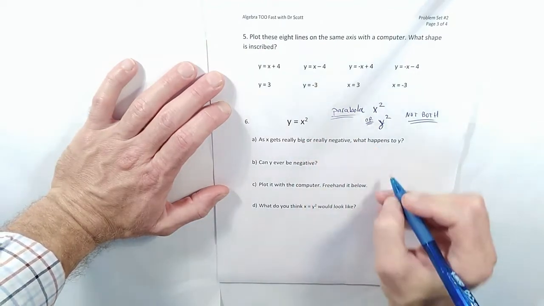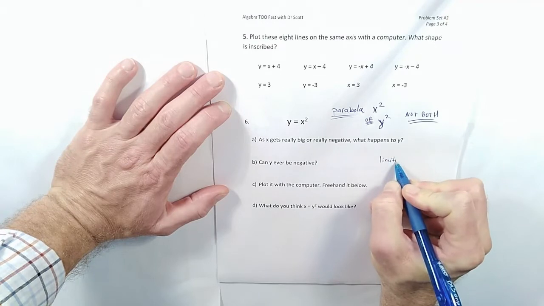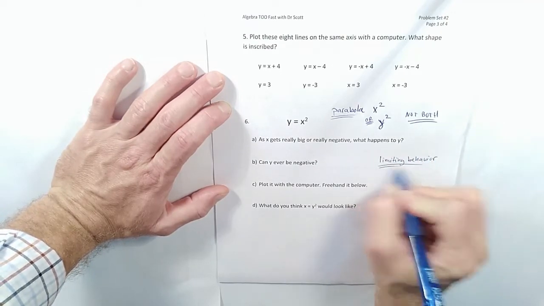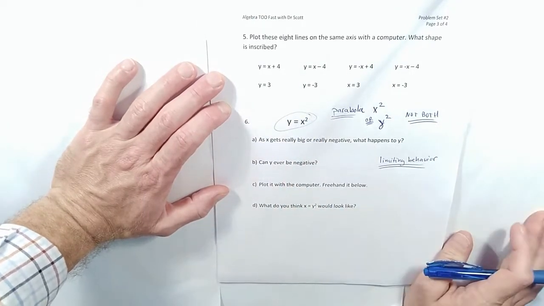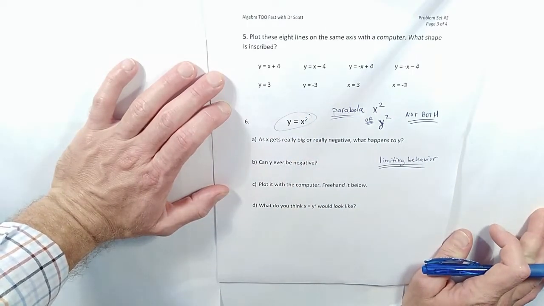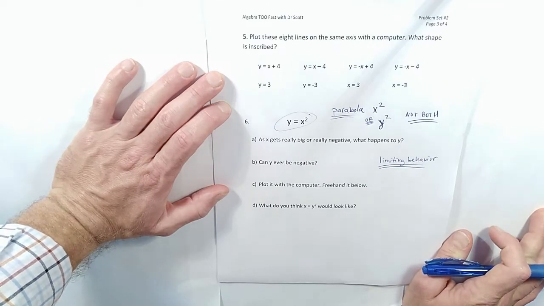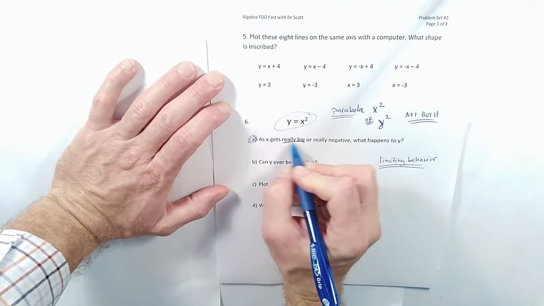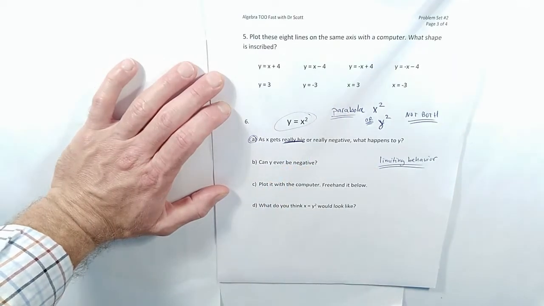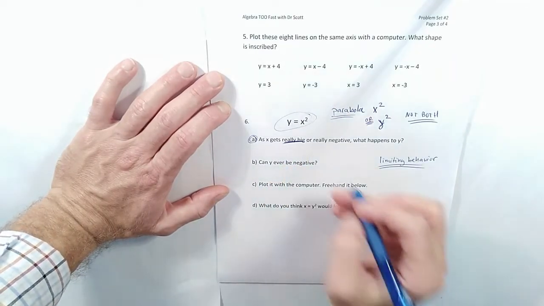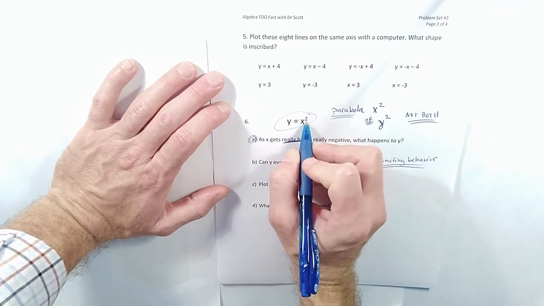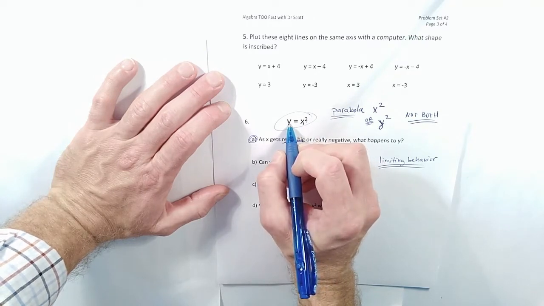We consider what we call the limiting behavior of this equation. Now, by limit we mean what happens when x gets really big or really small. So that's question A. So as x gets really big, what does big mean? Like say x is 1,000,000. What's y? Well, y is 1,000,000 squared. Oh my, that's a huge number.